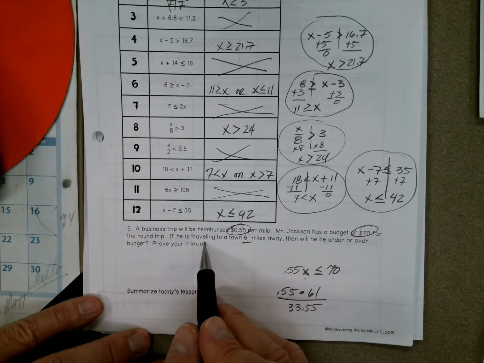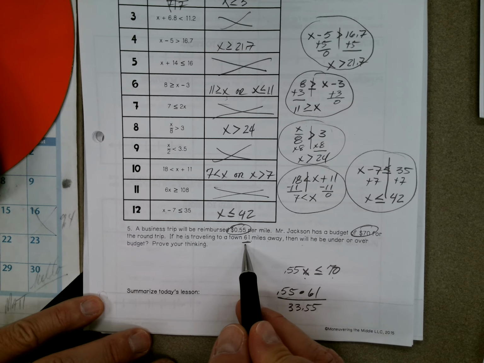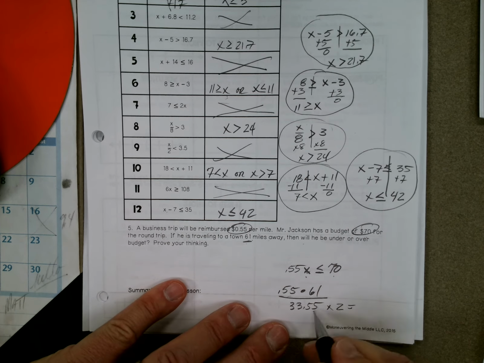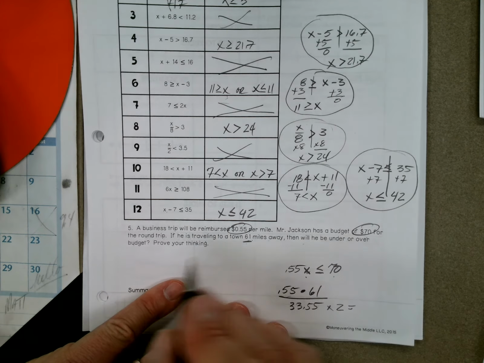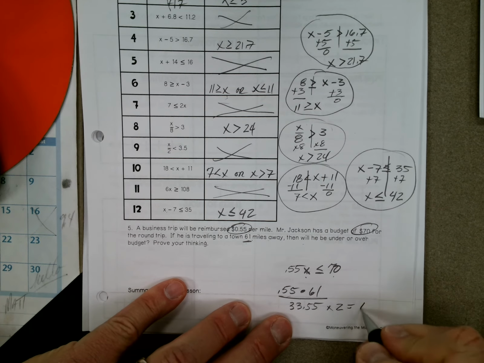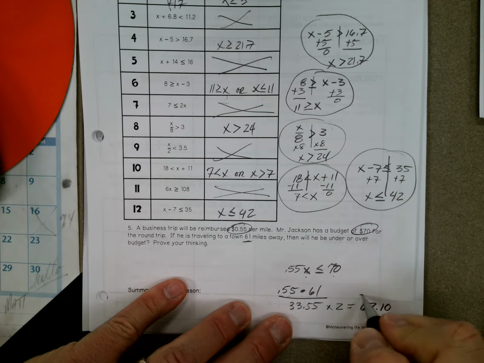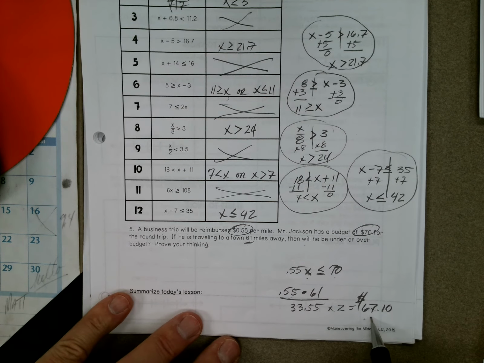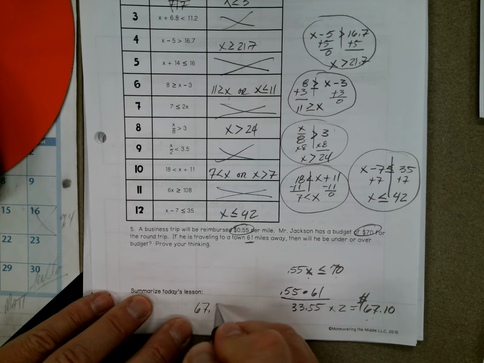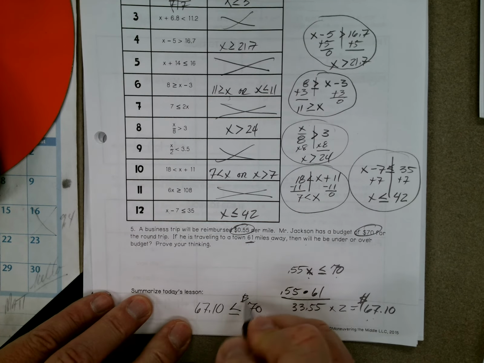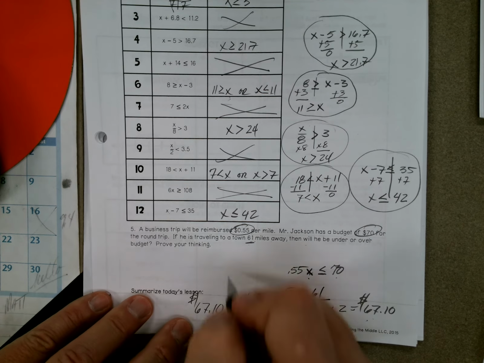But here's the caveat, guys. He's traveling to a town 61 miles away. We have to double that because we have to go to and back. So now when I double that, I end up with $67.10. All right. So is he under the budget? Is $67.10 less than or equal to $70? Absolutely. So he is fine.